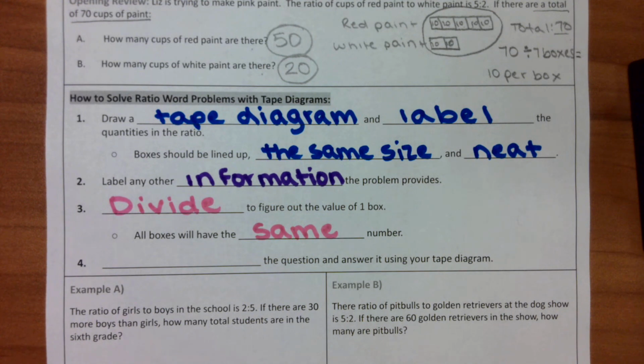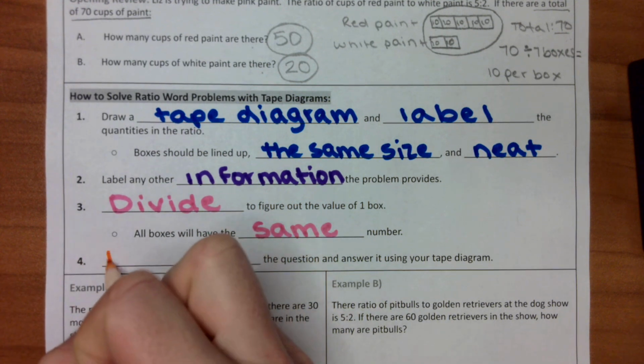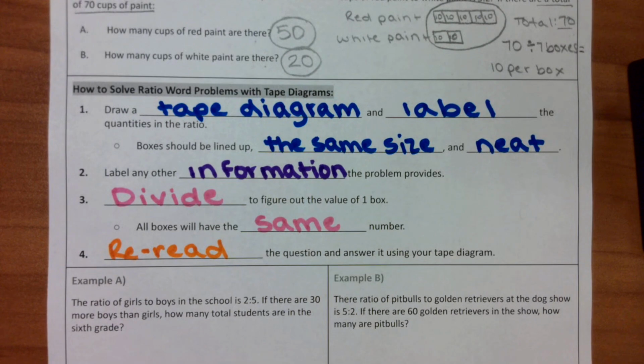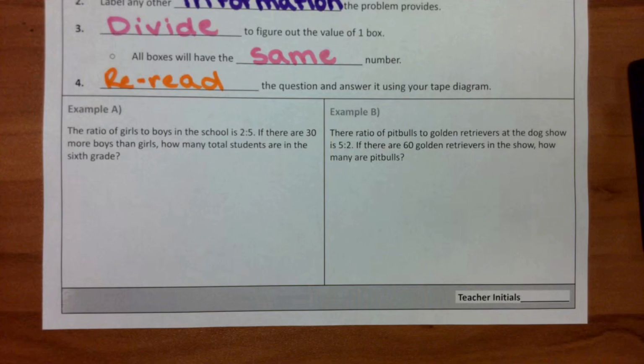And then last but not least, and this is a really important step, I don't want you to look over this part, make sure to reread the question and answer it correctly. Example A says, the ratio of girls to boys in the school is 2 to 5. If there are 30 more boys than girls, how many total students are in the 6th grade?